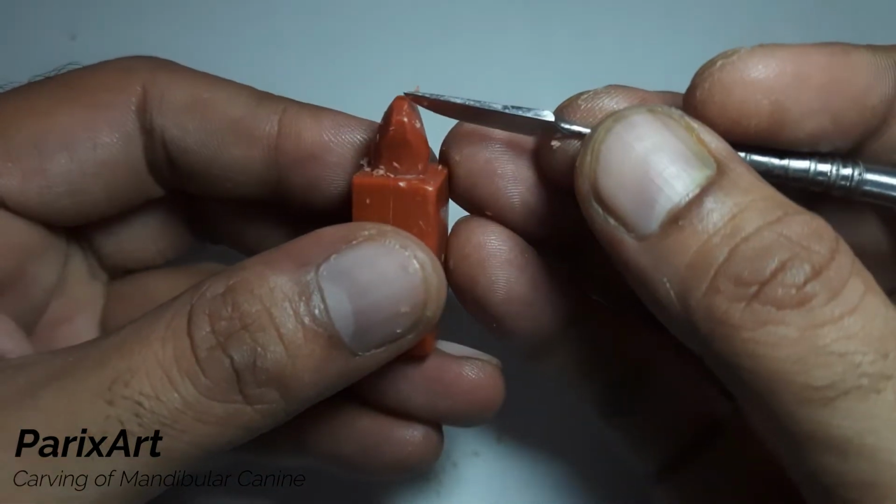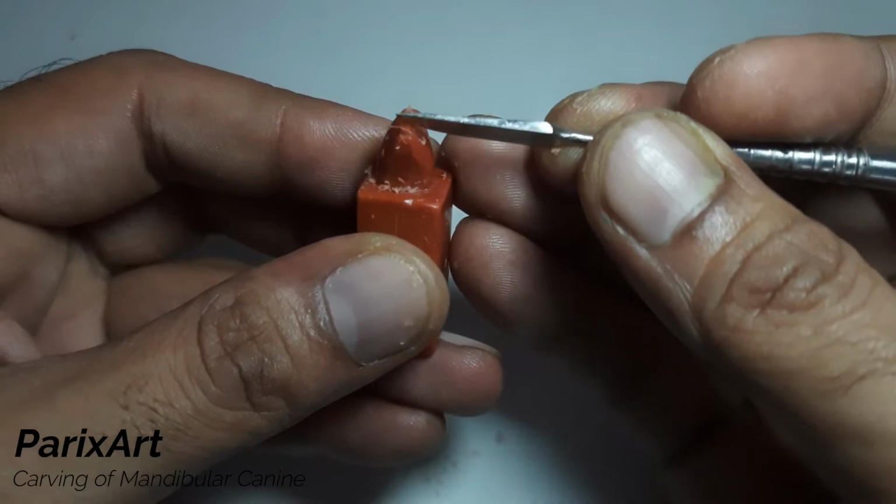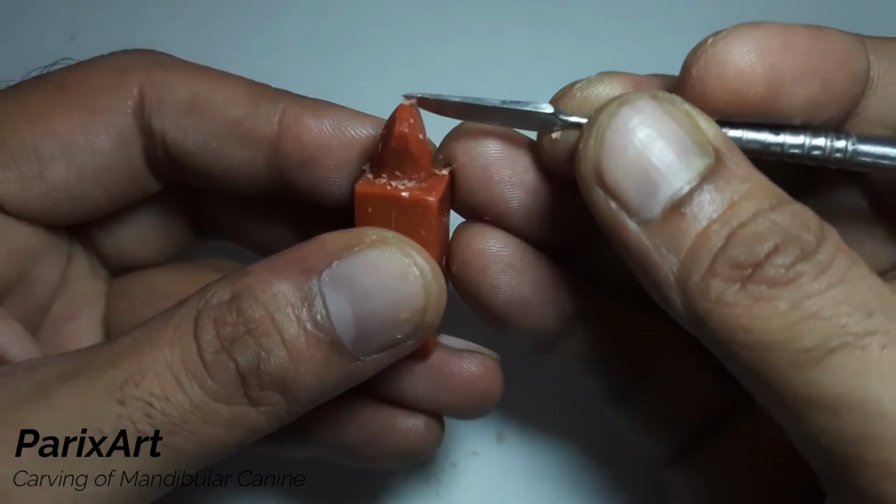Now we'll do the bevel of the incisal edge. Remember that the distal portion of the edge is slightly bent to the lingual, while the mesial stays straight in midline.